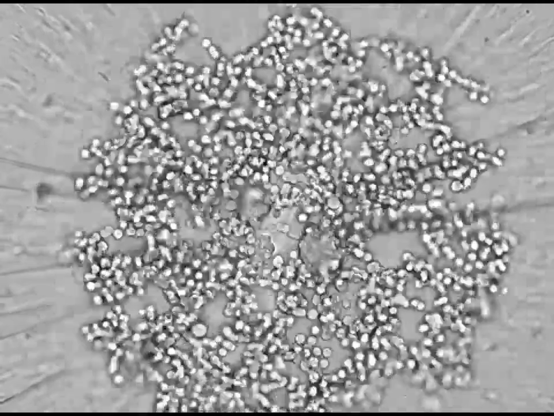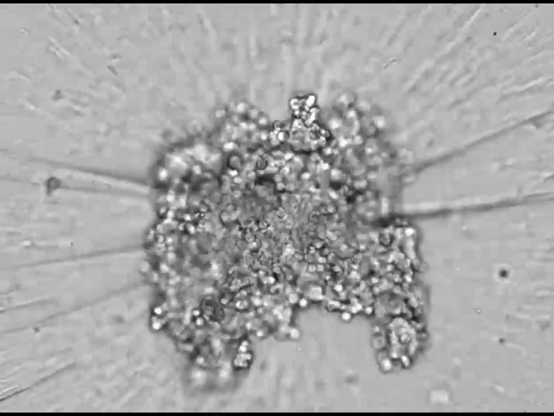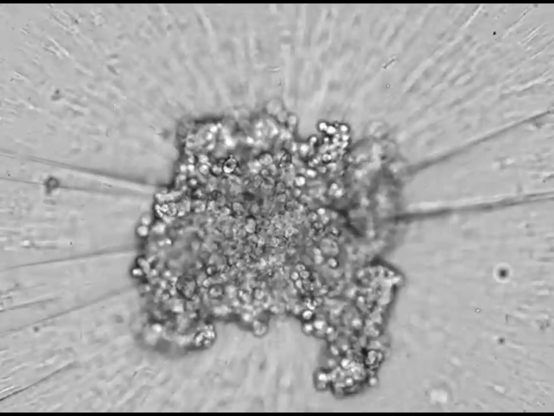So again, you can see over time how the cells easily aggregate into a single spheroid or tumoroid type of configuration. Then following the completion of aggregation, these can then be used for performing whatever assay that you see fit.